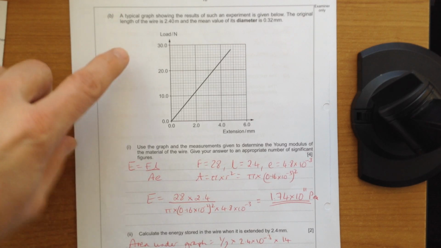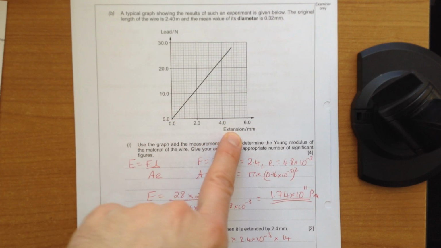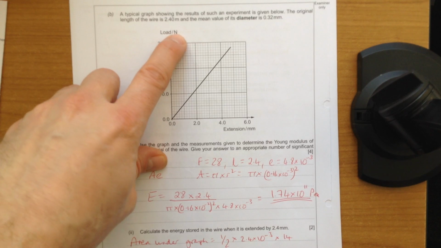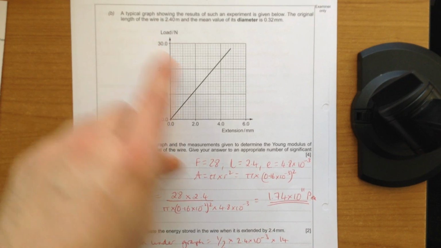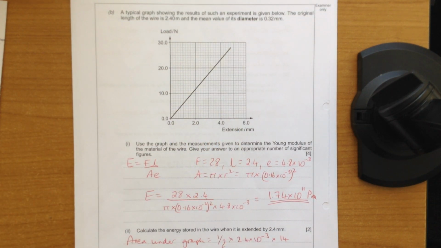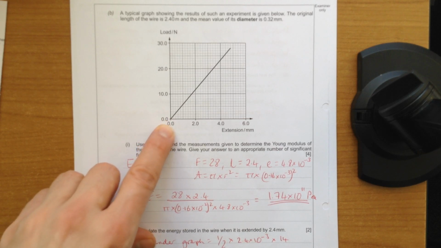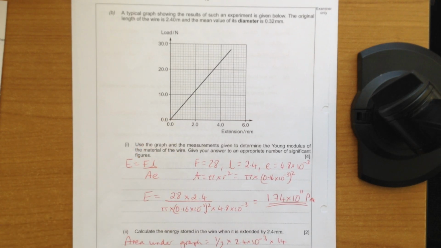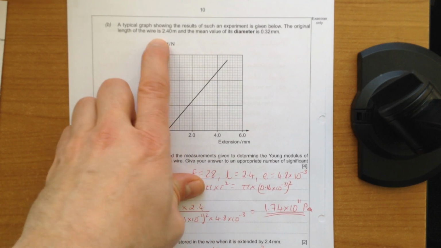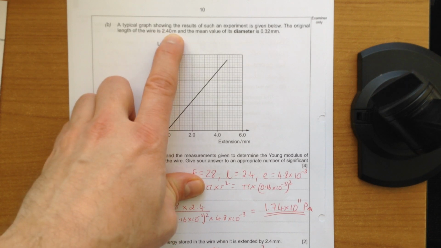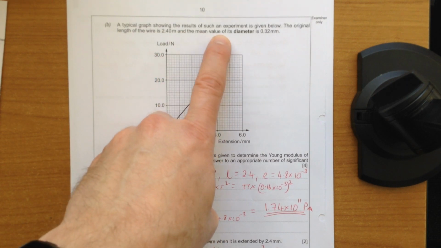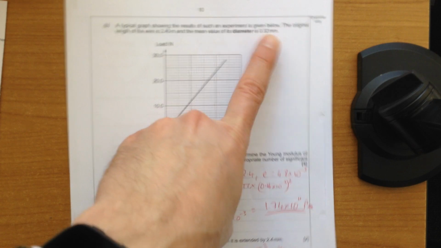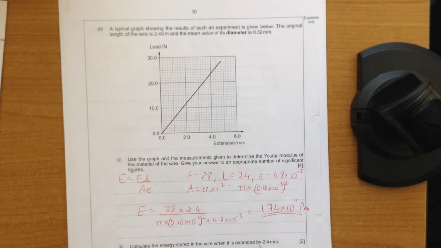Here's a graph. It's force versus extension, right? Load in newtons is the weight, which is the force, versus the extension. As you can see, if I don't hang on a weight, there's no extension. It starts at the origin. They give us the original length of the wire in meters, and they give the mean value of the diameter in millimeters, right? So whatever you do, make sure you get everything in the right units, okay?